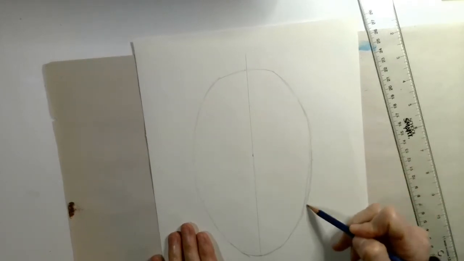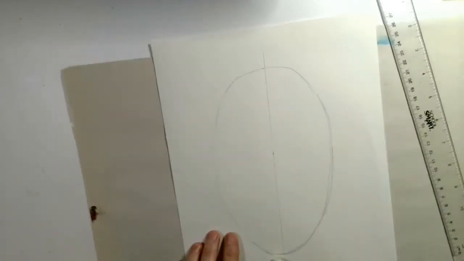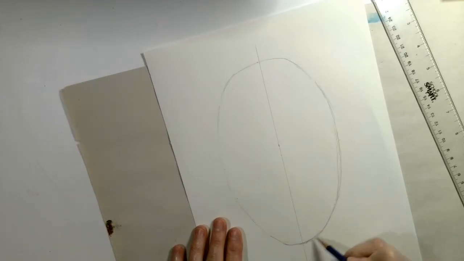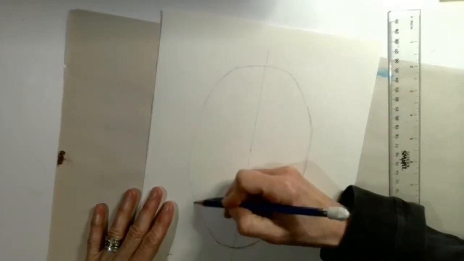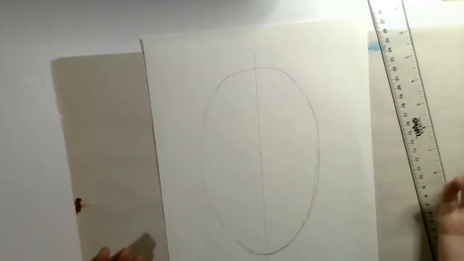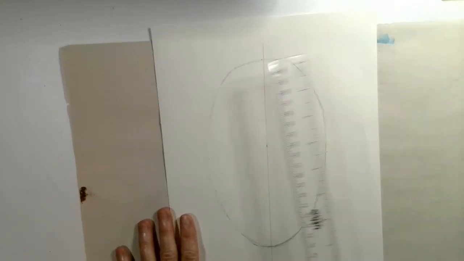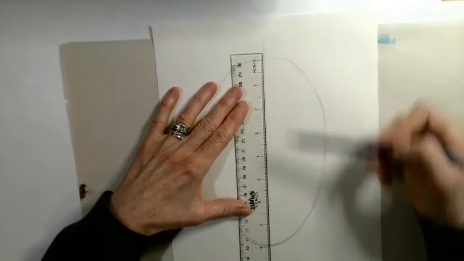And I can change that now, or when I'm all finished, I can change it. So for example, if you're making a boy or a man, sometimes their chins are a little more square. And when you're making a lady or a girl, sometimes the chins are a little more pointy. So that's something that you can fix later, and you can also fix when you're looking at your subject or your photographic reference.